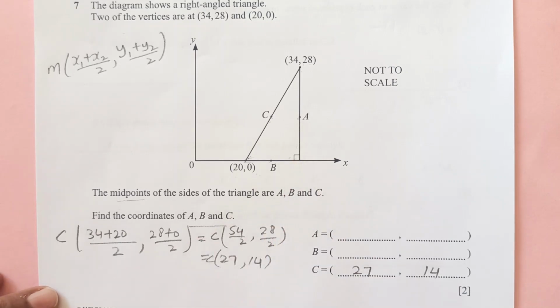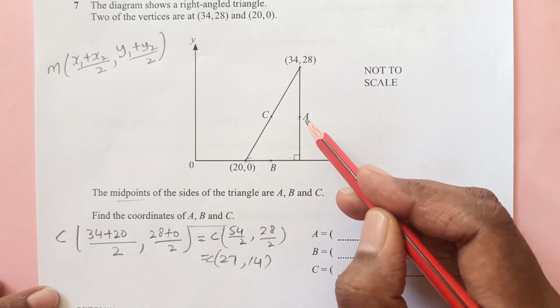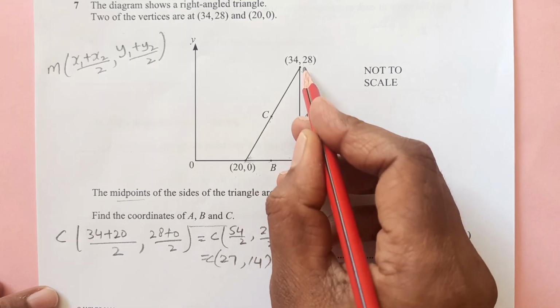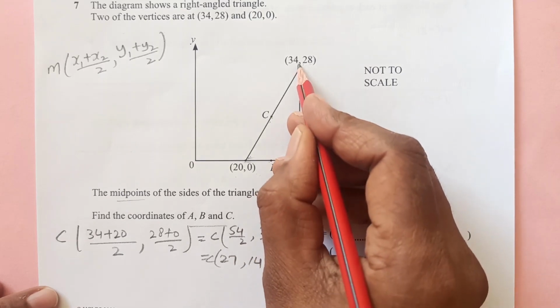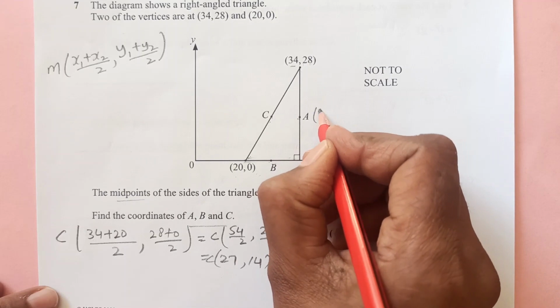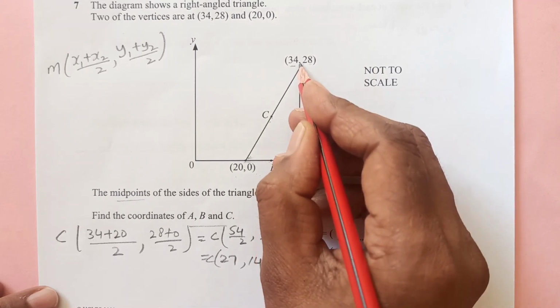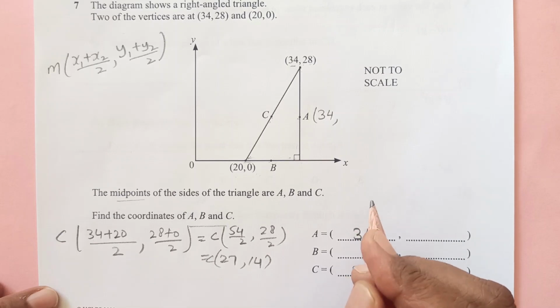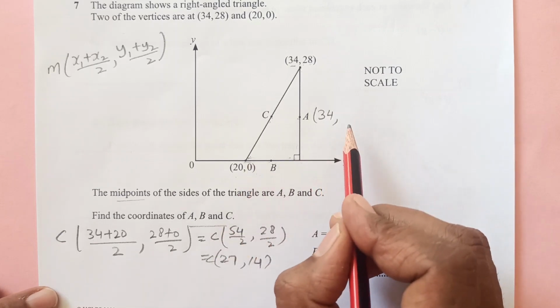So how will you calculate that? Okay, so if you look at point A, this is the midpoint. You see this point is here. At this point x is 34, right? So this is also going to be 34 because this and this have the same level. So this is 34. And what about the coordinate of y?